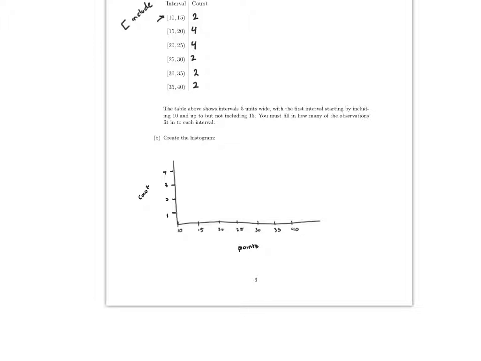Now my first one has 2 games in it. So that first interval there is going to have a bar that's 2 tall. My next one is 4. My next one after that is 4 again. My next one after that, 2. My next one after that, 2. And my final one, 2 again. And so here we have our histogram of our point data, count on the left-hand side, points on the bottom, with width 5.